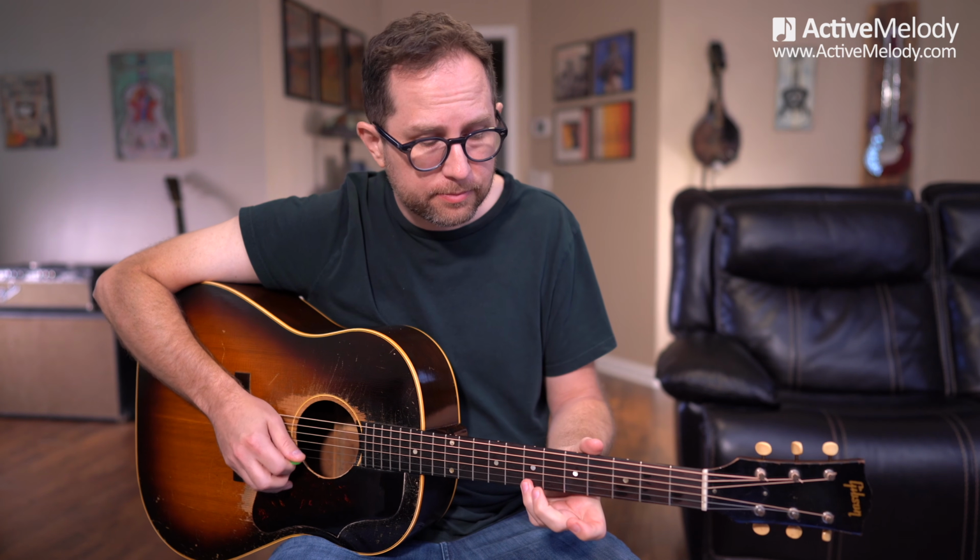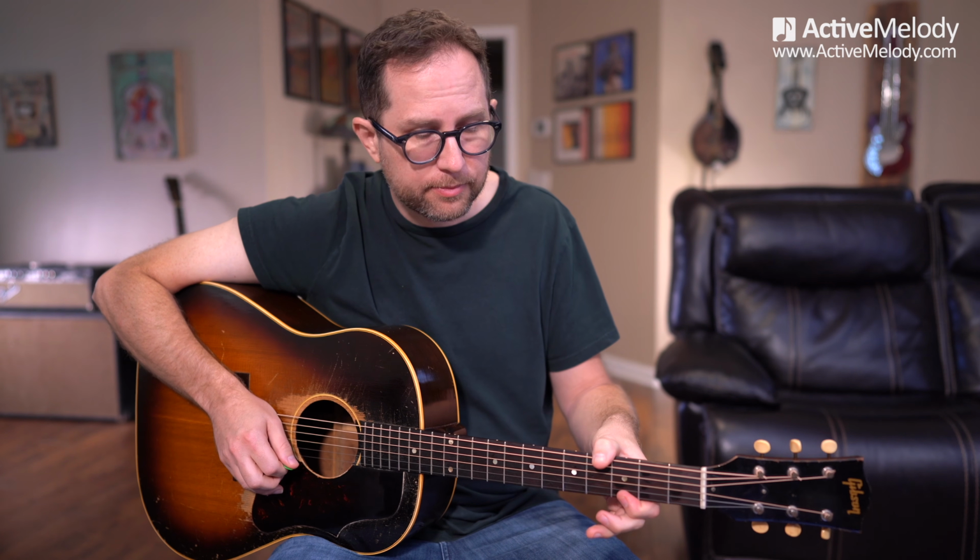And if you were to look at a chord chart, like in a chord book, and play it the way that it's written there, it would sound like this. So you can see the tempo is like this, and I'm playing right on the beat.